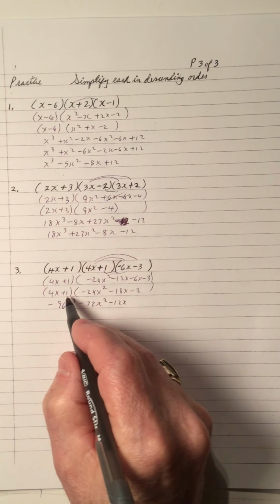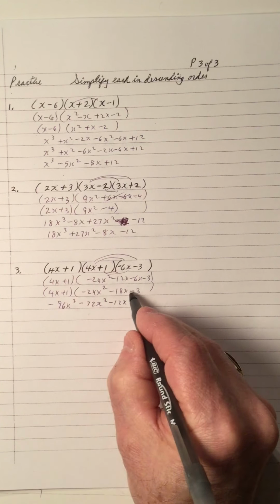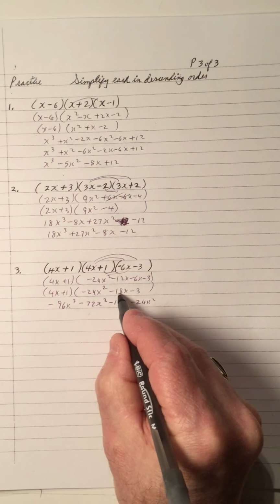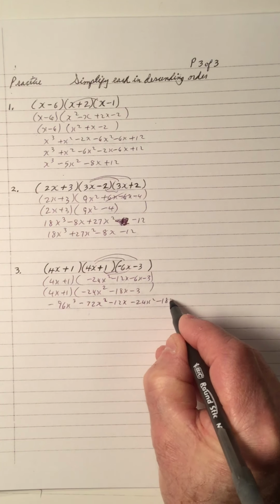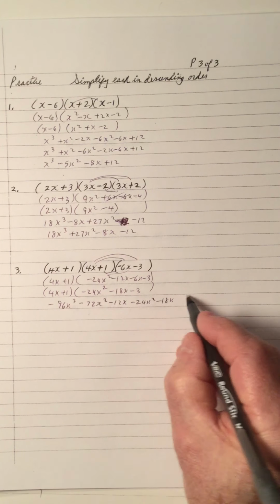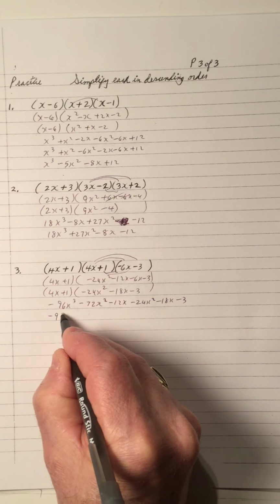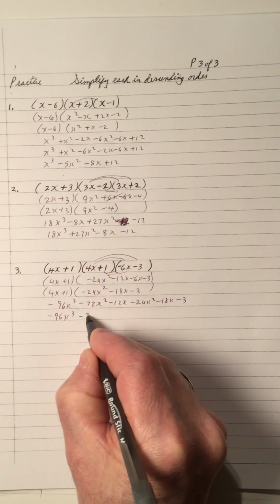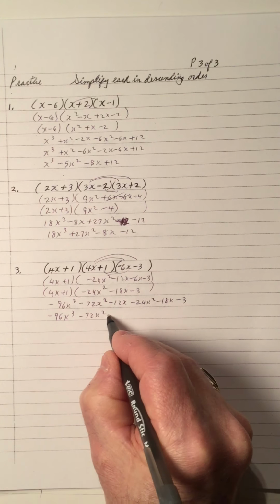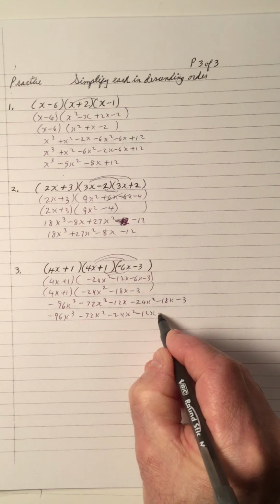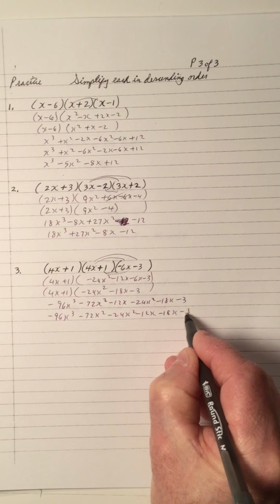We can handle it. And 1 times each of these, they won't change. So that's a negative 24x squared. 1 times negative 18x. 1 times negative 3, negative 3. And we do it in descending order, 96x cubed minus 72x squared minus 24x squared minus 12x minus 18x minus 3.